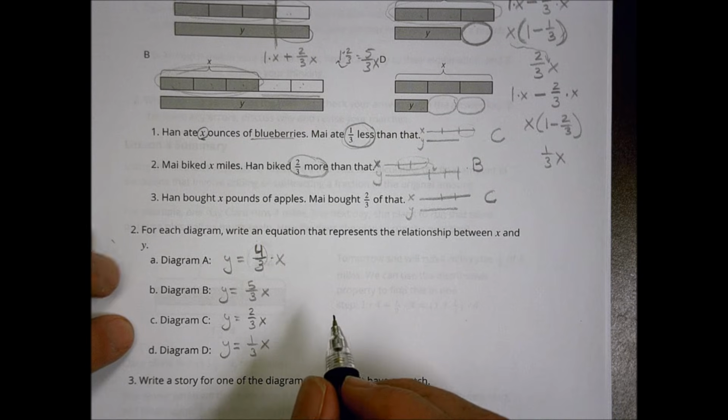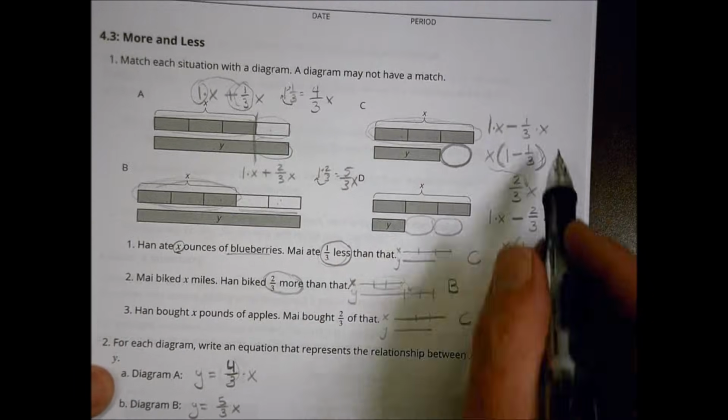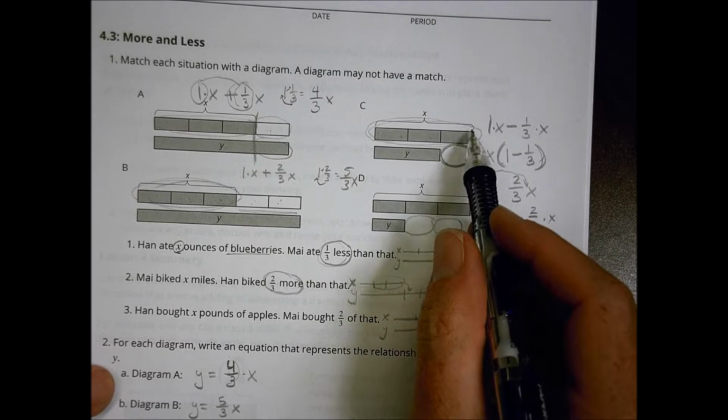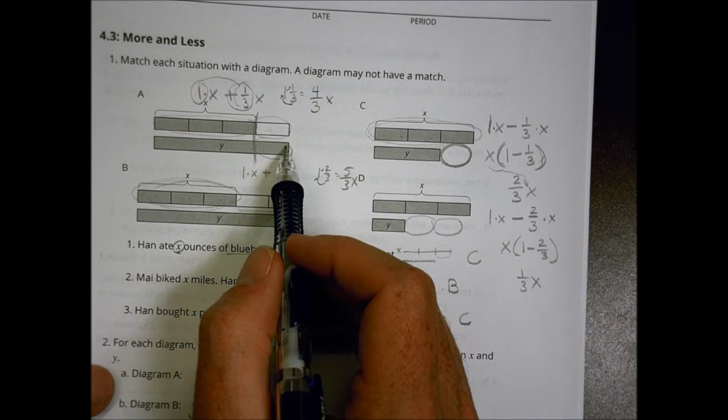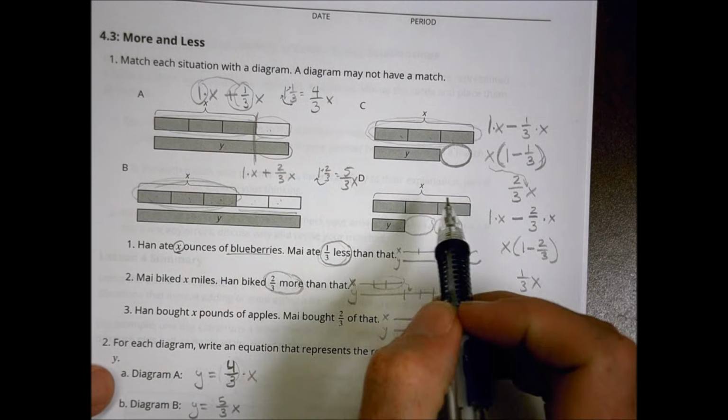Alright, and we'll look at more of these in your homework tonight too, so just keep this in mind as you're going through that, okay? This one we're adding to it because it's longer than the top one, and this one we're subtracting because it's shorter than the top one there.